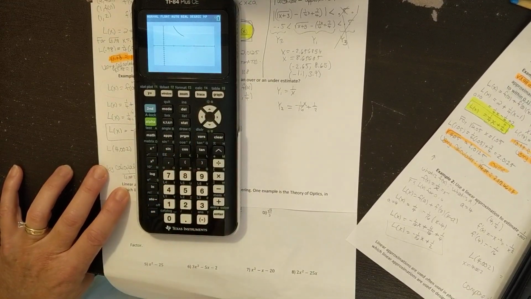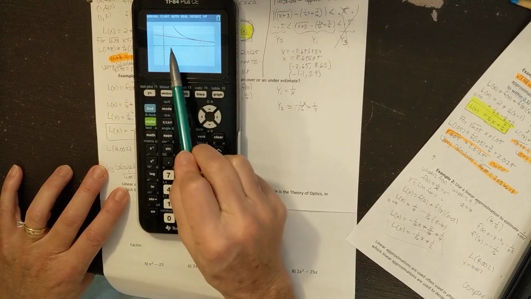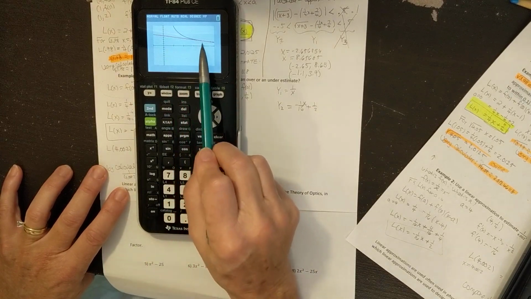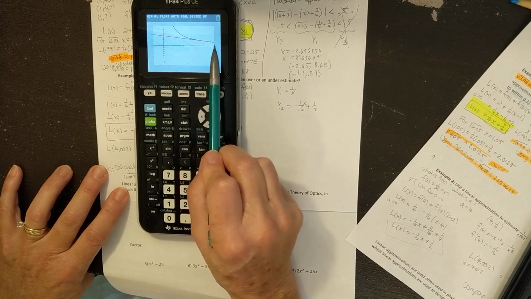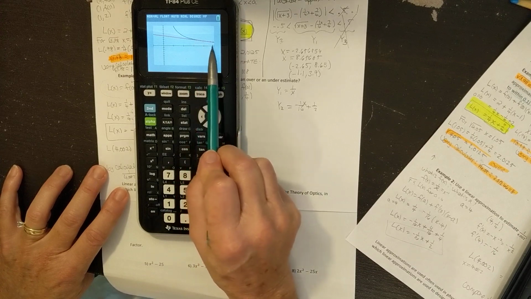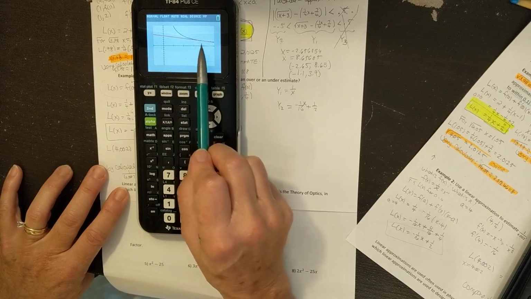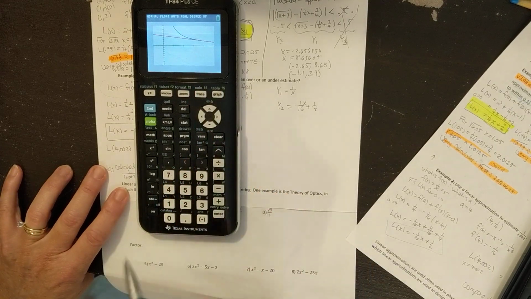First, my function 1 over x is going to come up, and second, my tangent line. And so we're looking at 1, 2, 3, 4. You can see that it's pretty close right there. And you can see for values to the left and to the right of x, it's pretty close. It's right on there. So that's a pretty good approximation.